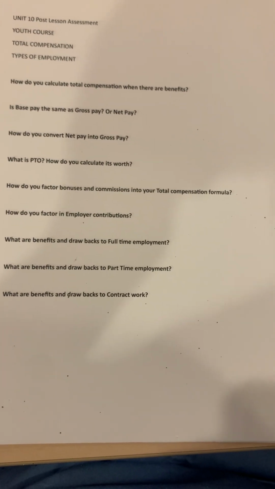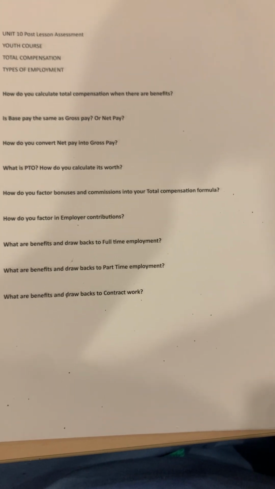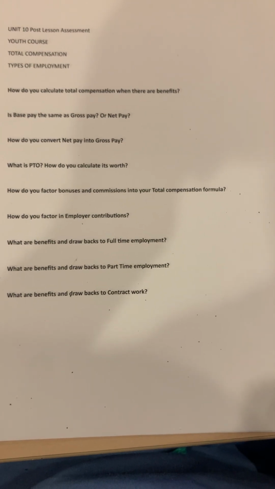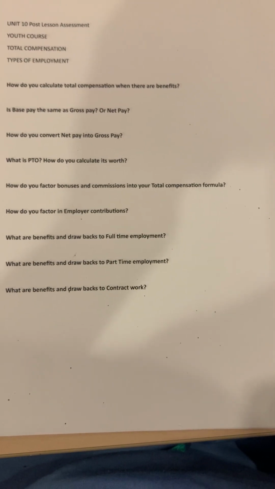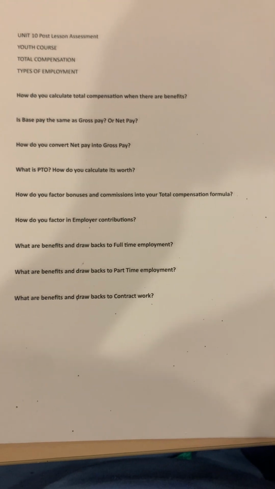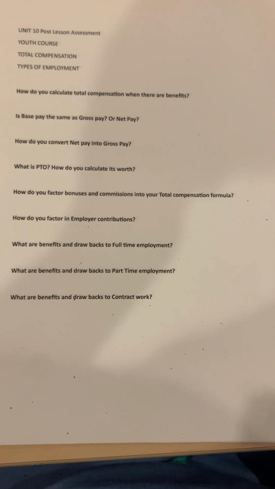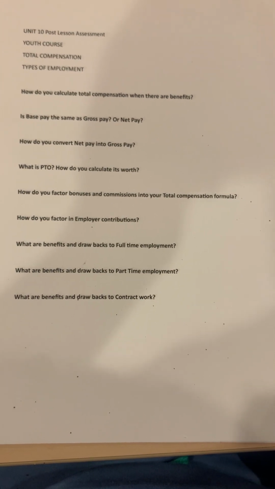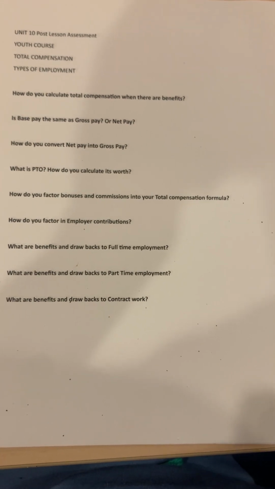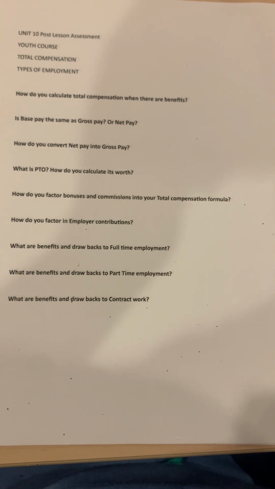Next question, how do you convert net pay into gross pay? Because let's face it, on your check, you're going to be seeing your net pay. You need to calculate your gross pay. So if you earn a salary, then it's pretty easy because your salary is your gross pay. But if you earn hourly wages, you have to take your hours per week, multiply it by 52 for the 52 weeks in a year, and multiply that by your hourly wages. This scales your hourly pay to a yearly gross pay.